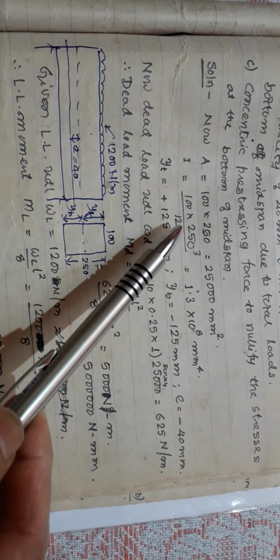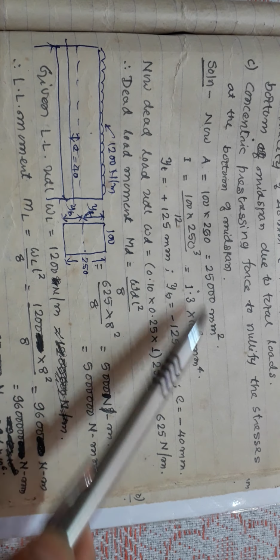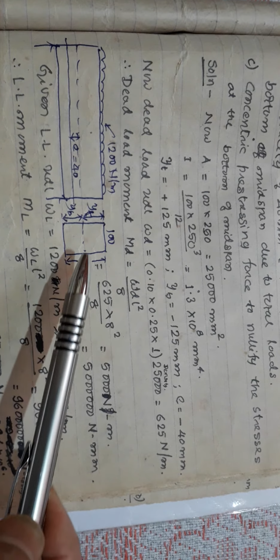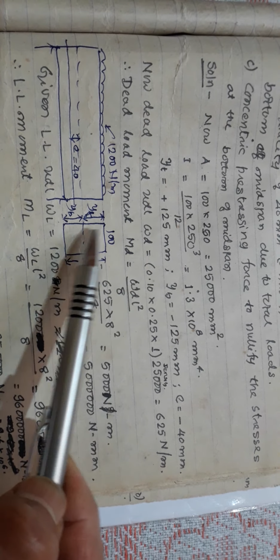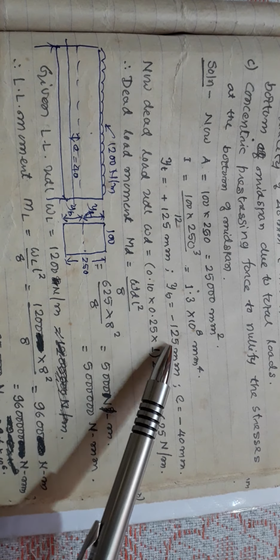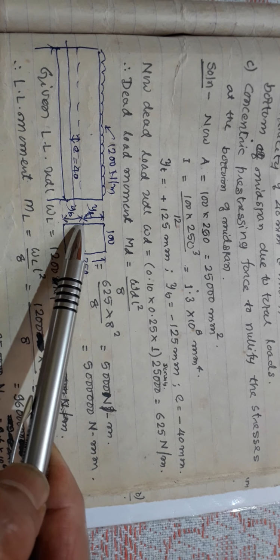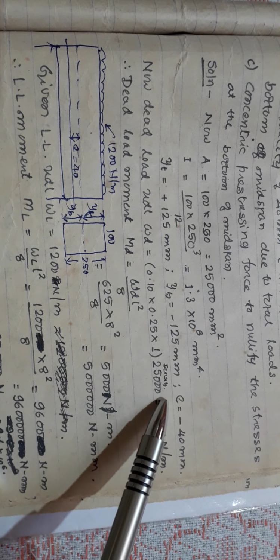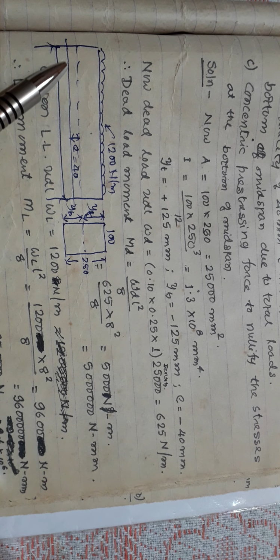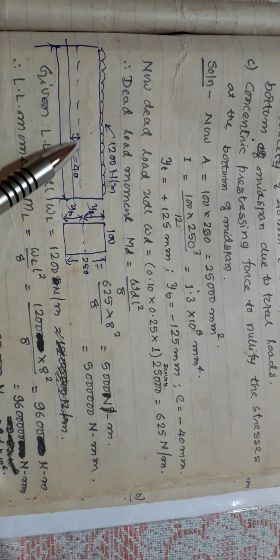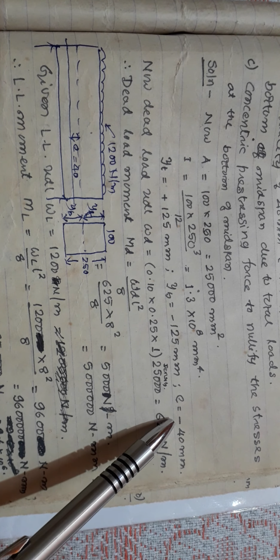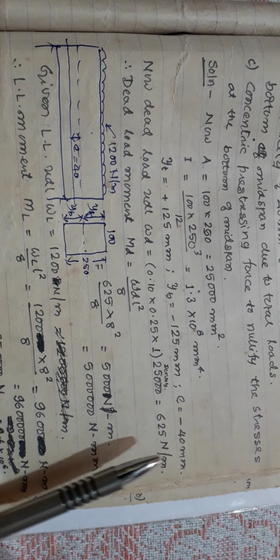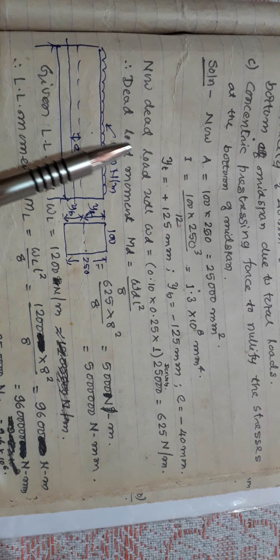Moment of inertia can also be calculated. It is BD cube by 12. And YT, as I said, is plus 125, because it is above CGC. YB is minus 125 because it is below CGC. And since the steel is below CGC, eccentricity is also minus. It is minus 40.